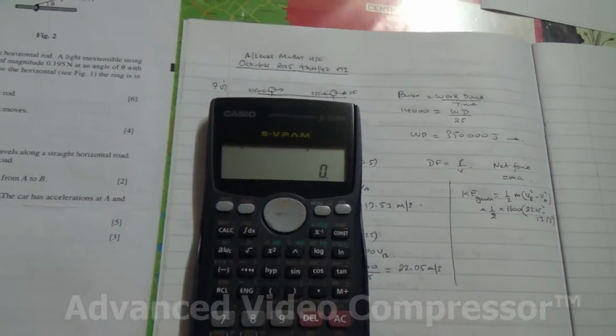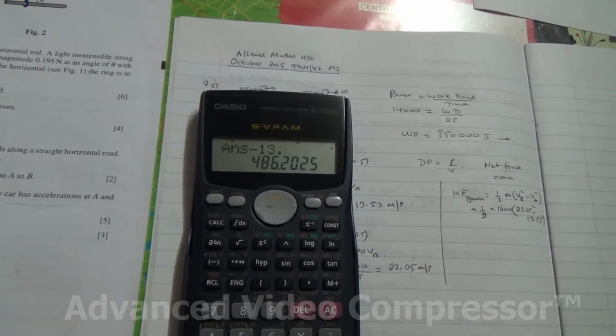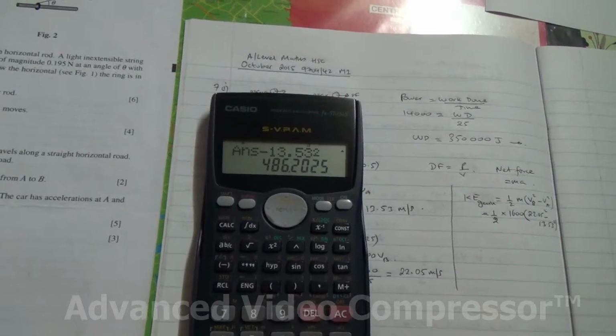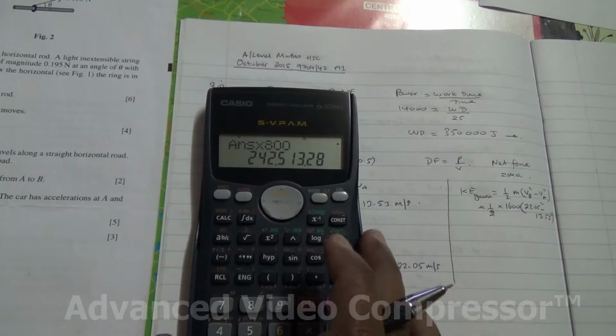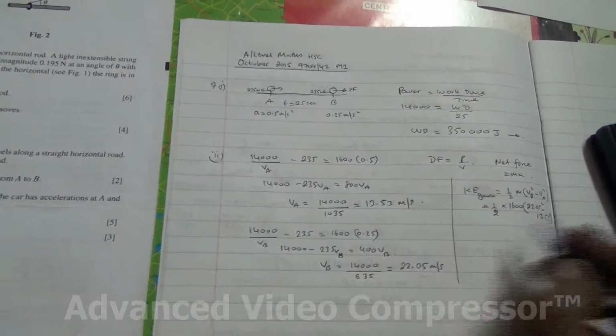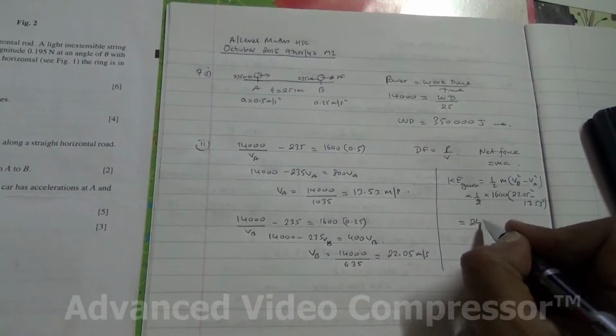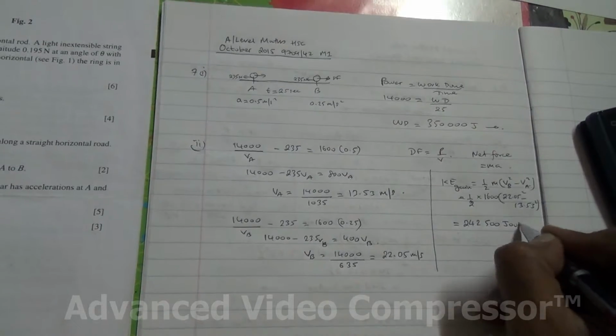That is going to give us 242,513.28. Therefore the answer should be 242,500 joules. So this is the gain in kinetic energy.